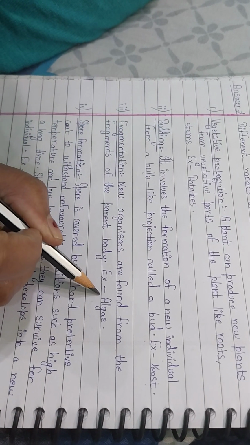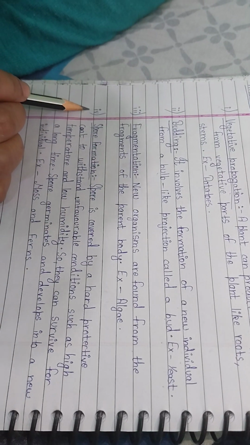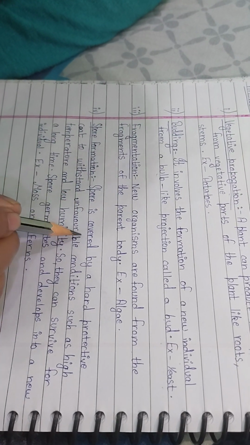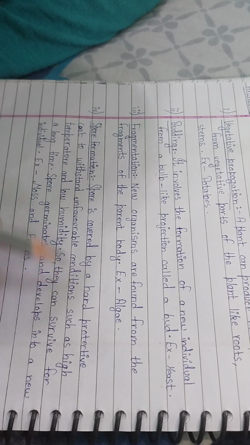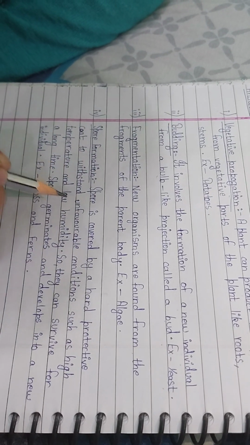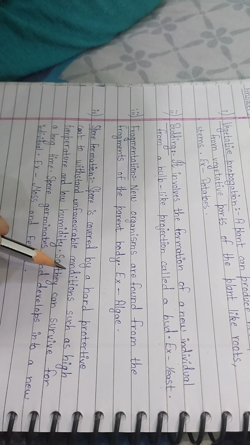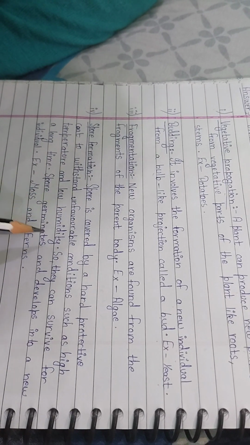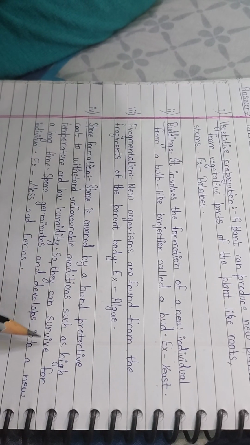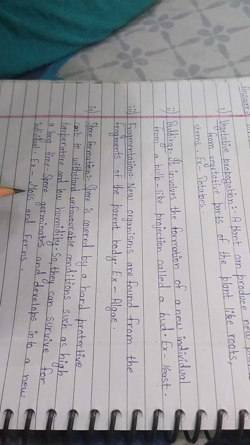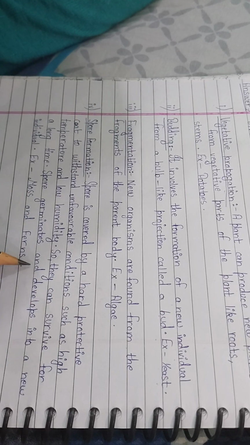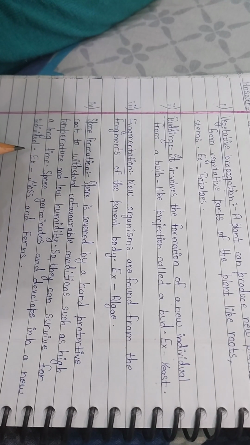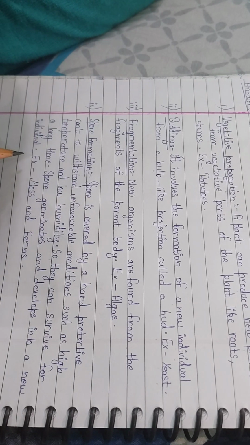Example, algae. Fourth, spore formation. A spore is covered by a hard protective coat to withstand unfavorable conditions such as high temperature and low humidity, so they can survive for a long time. A spore germinates and develops into a new individual. Example, moss and ferns.